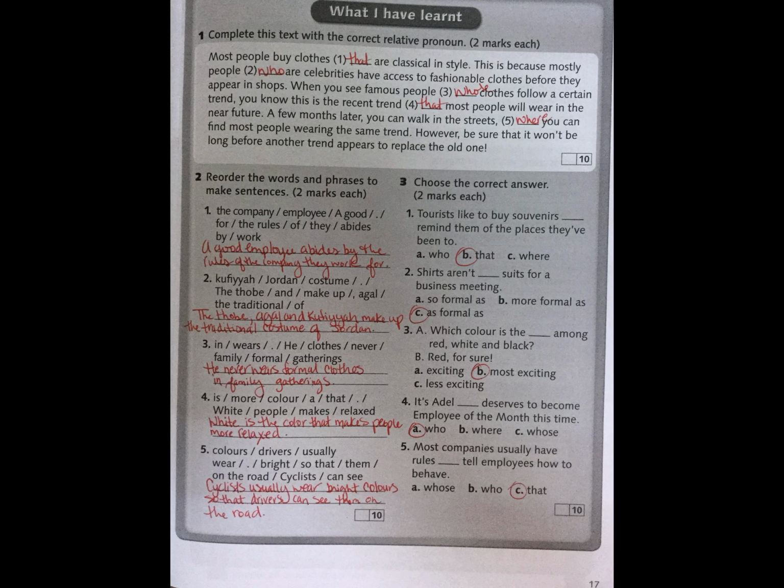Okay, moving to exercise 3. Choose the correct answer. Now here we can use relative pronouns, اللي هم that, who, whose.